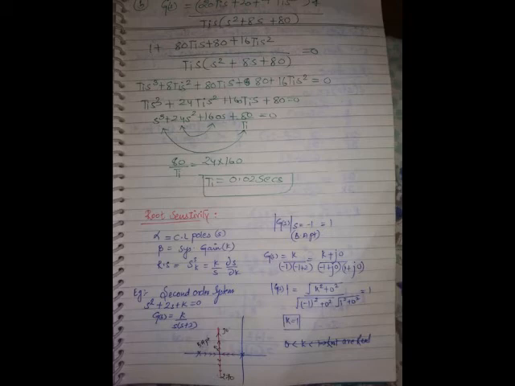Second point. It is similar to a lag lead compensator.